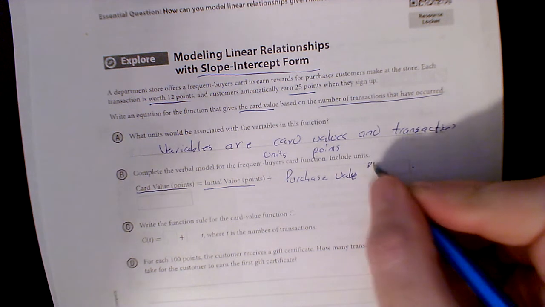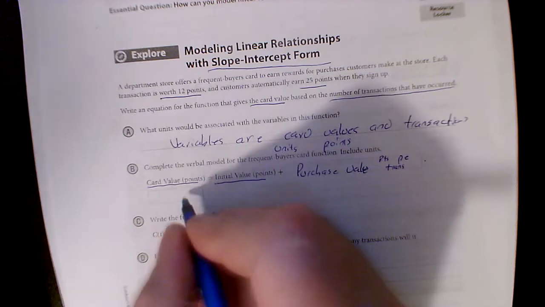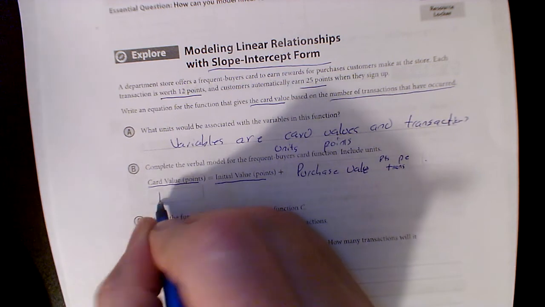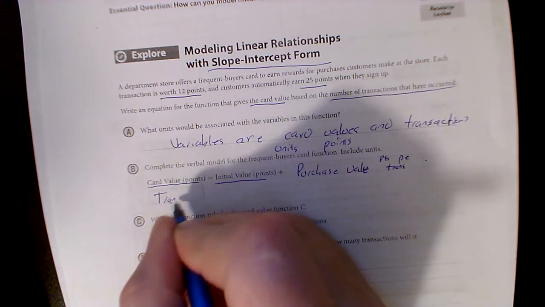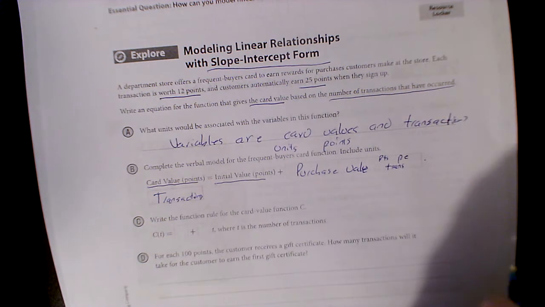And that is times, well, this is points per transaction, and this is your number of transactions. So transactions, that's how we get points.